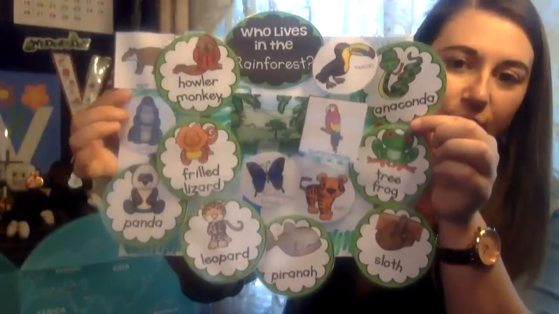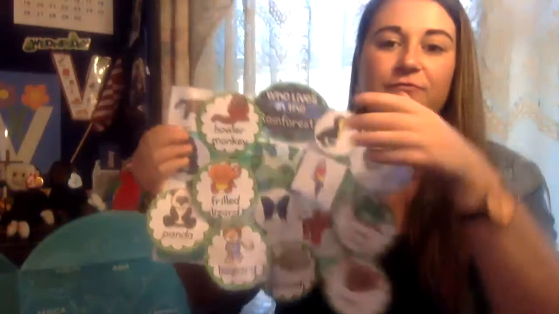So remember, lots and lots of different plants and animals live in the rainforest because it is so, so big. Look at all those animals that live in our rainforest, right? The rainforest is like a big, big jungle with lots and lots of tall, lush trees. It rains a lot, and it's very warm. And think of all the different kinds of animals that live in the rainforest.